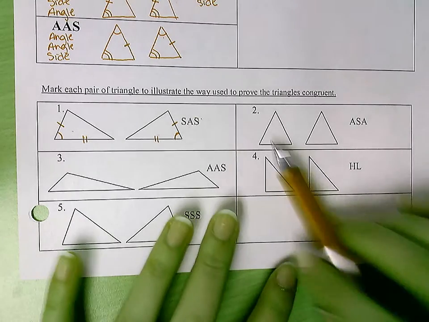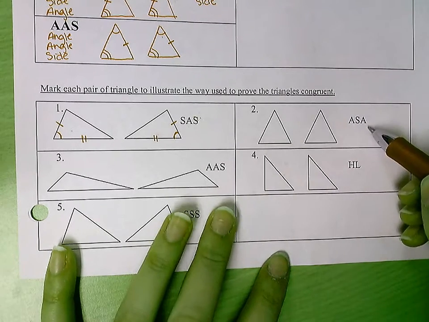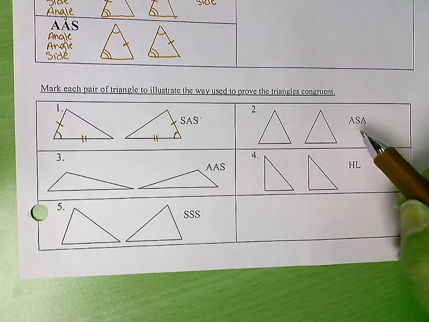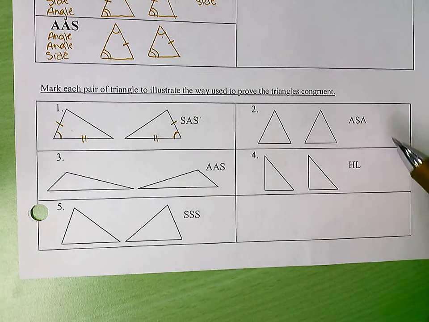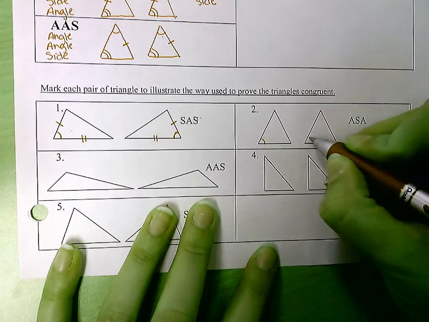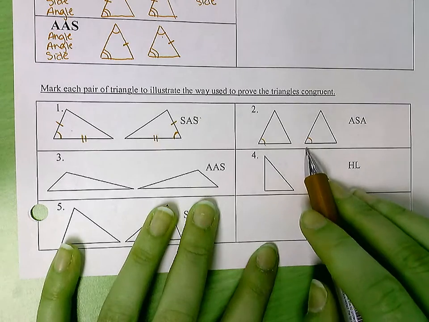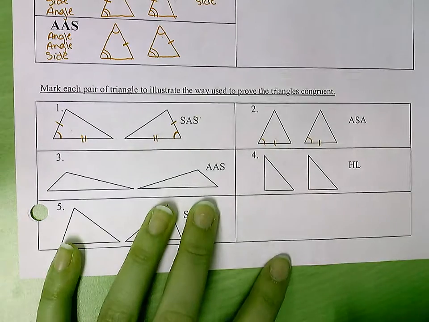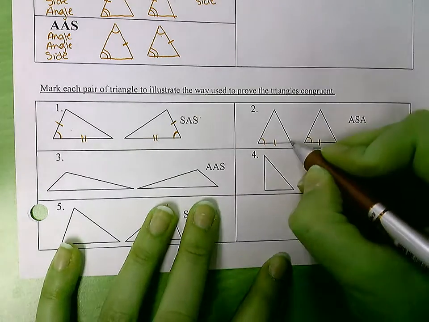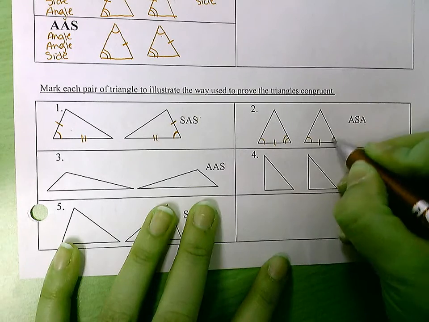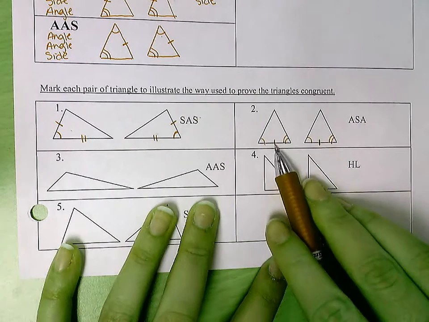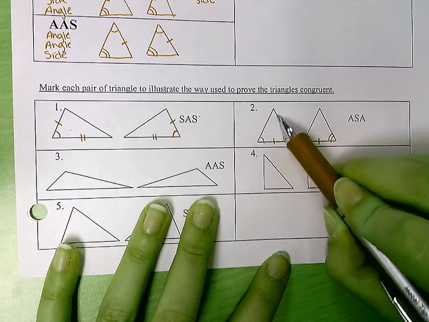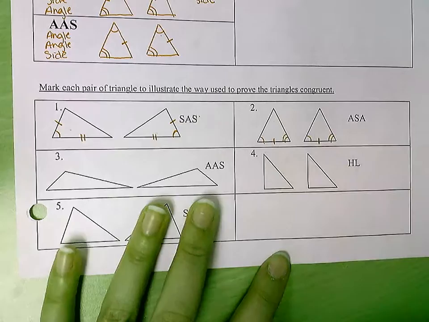So number 2 is angle, side, angle. That means I need 2 angles and 1 side, and that side has to be between those 2 angles. Okay, so if I have these 2 angles congruent, I could mark this side here congruent, meaning this angle would have to be congruent to this angle, so that side is between those 2 angles. You could have done it this way too, with this angle and this angle and this side and this side.